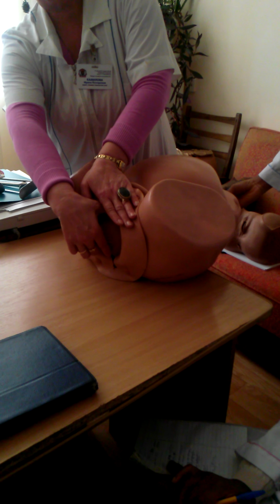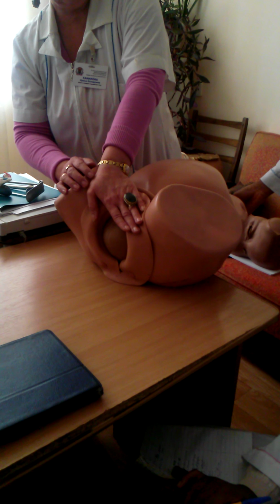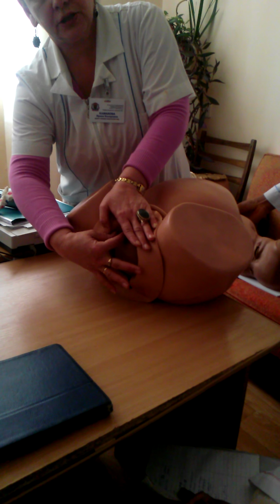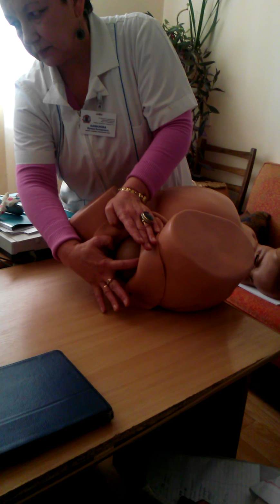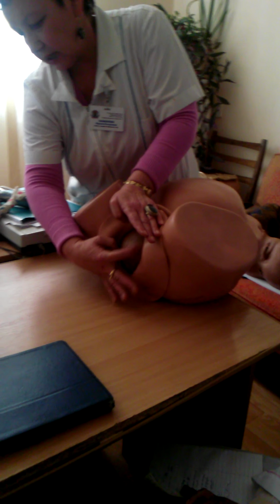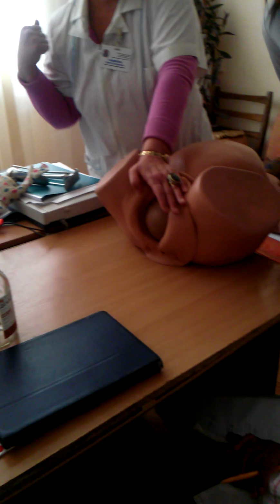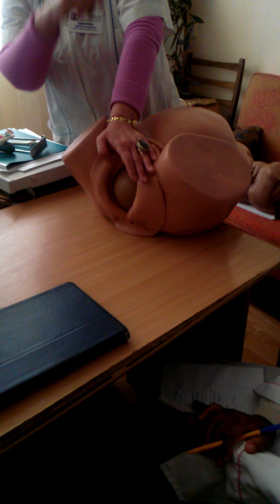When there is crowning of the head, you will do this movement and try to make extension of the soft tissue of the vulva.